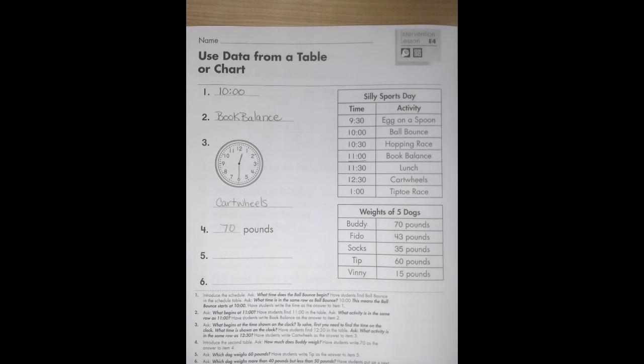Good. Okay. So now which dog weighs 60 pounds? This time I'm going to look over in my weight section of my chart to see if I can find 60 pounds. So I'm going to look down my chart. Oh, here's 60 pounds. And who weighs 60 pounds? Tip.